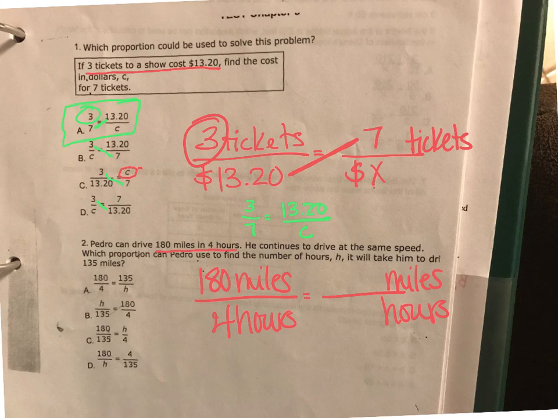What proportion can be used to find the number of hours it will take him to drive 135 miles? So I'm going to put miles here. We don't know how many hours, so I guess we'll call it H. And if I look at my answer choices, A has 180 over 4 and 135 over H, which is exactly what we said. So there we go.